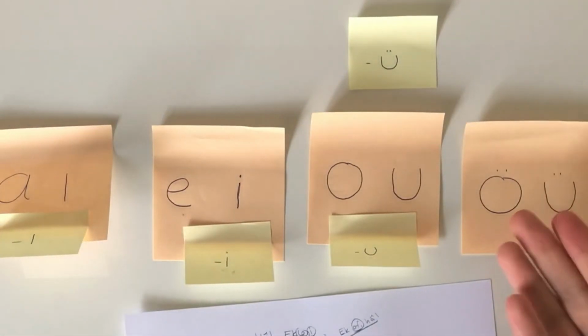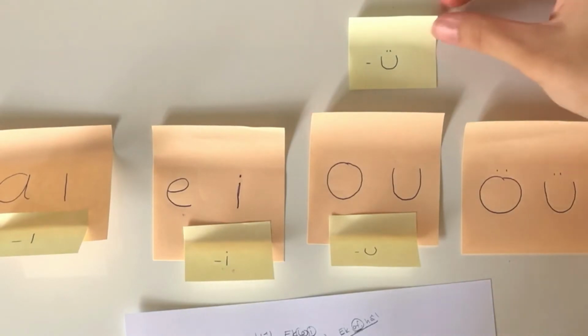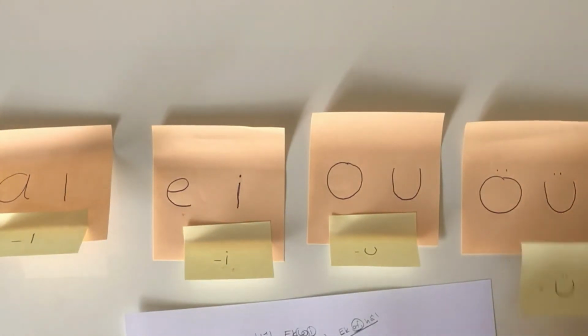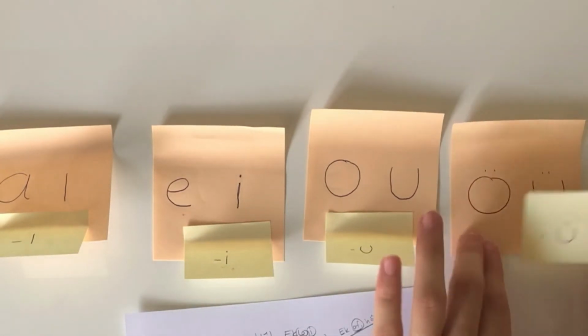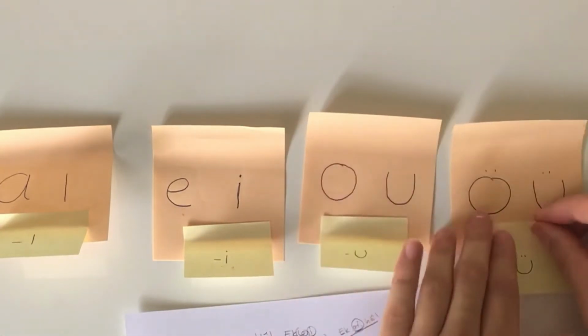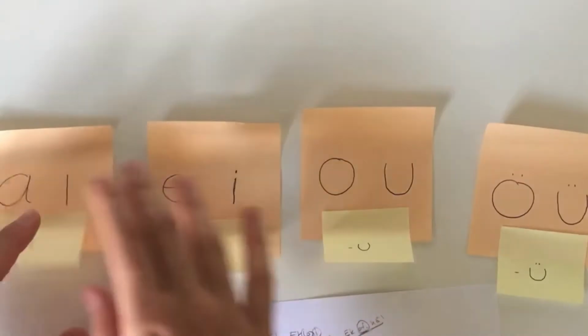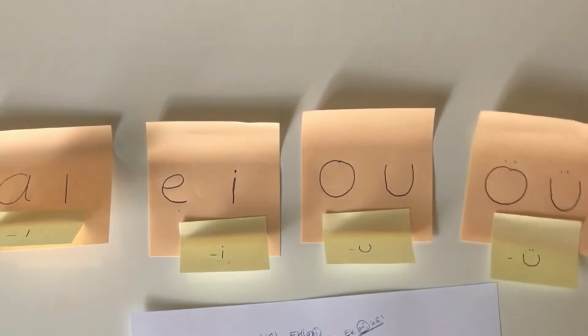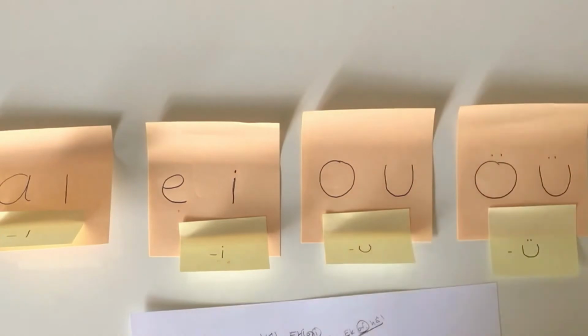And here is Ö and Ü. Since this is the last one, this belongs here, but it's not that hard to guess because it has dots that make them look like faces. So, okay. So this is going to be staying here for the rest of the lesson.